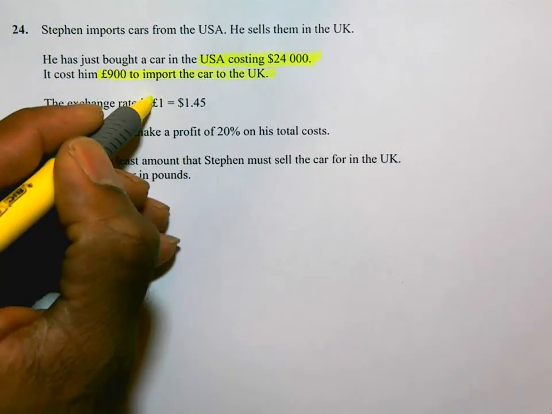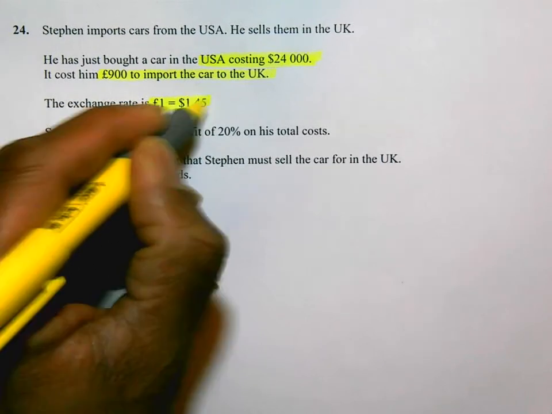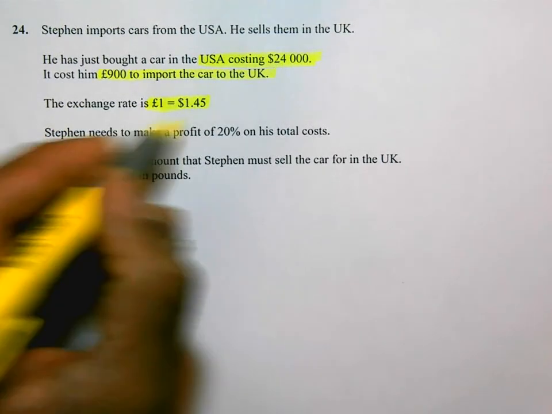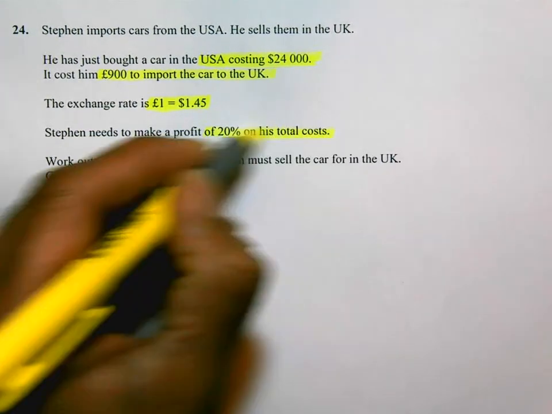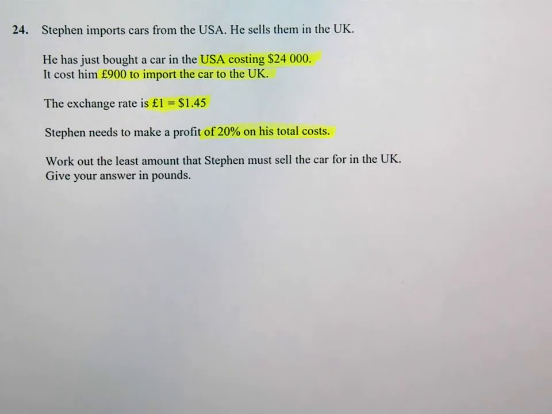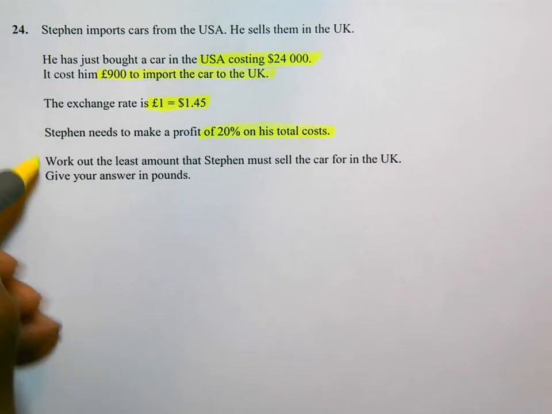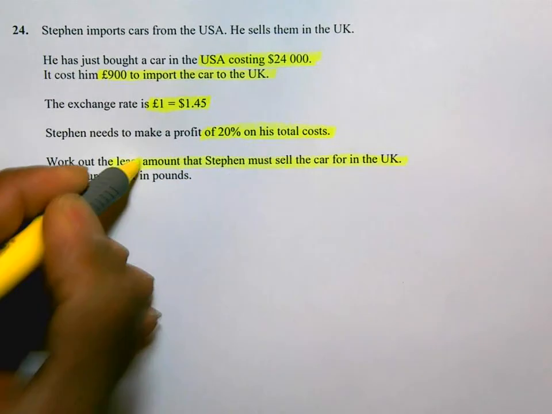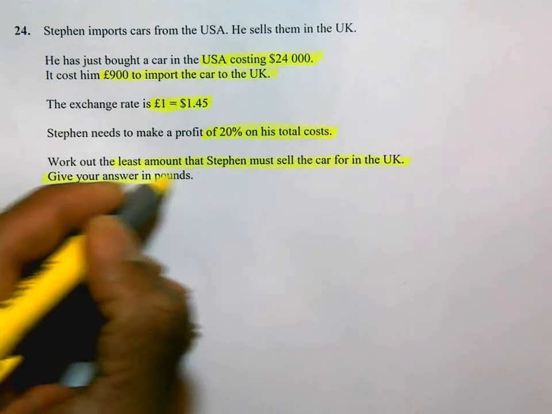The exchange rate is £1 is $1.45. Stephen needs to make a profit of 20% on his total costs. So he needs to make 20% on his total cost. Work out the least amount Stephen must sell the car for in the UK. Give your answer in pounds.